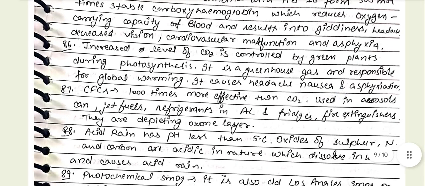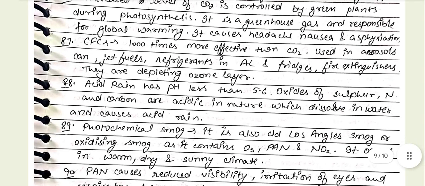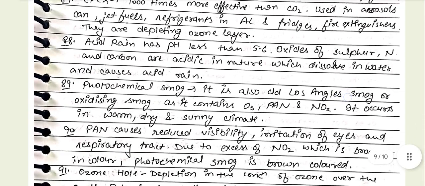Increased level of carbon dioxide is controlled by green plants during photosynthesis. It is a greenhouse gas and responsible for global warming. It causes headache, nausea, and asphyxiation. CFCs are 1,000 times more effective than CO2, used in aerosols, jet fuels, refrigerants in AC and fridge, fire extinguishers. They are depleting the ozone layer.